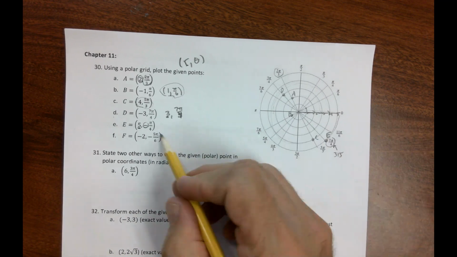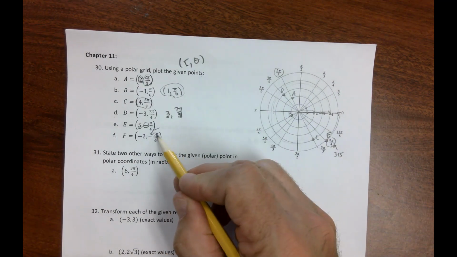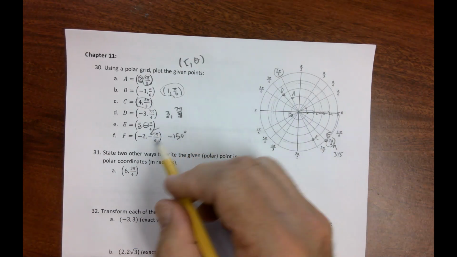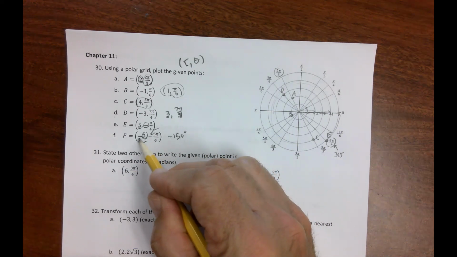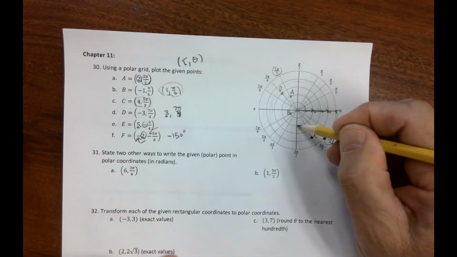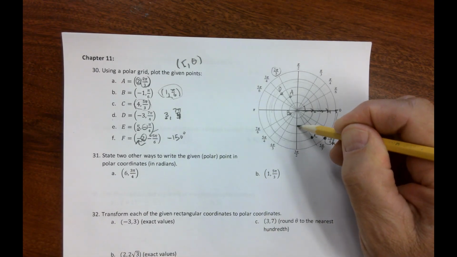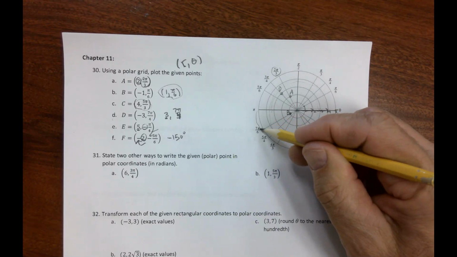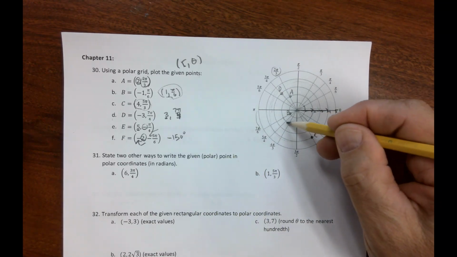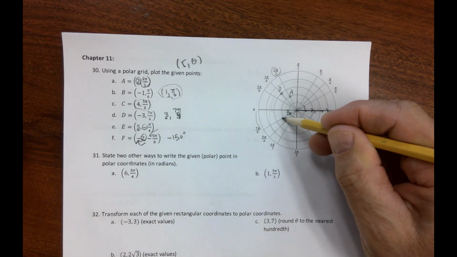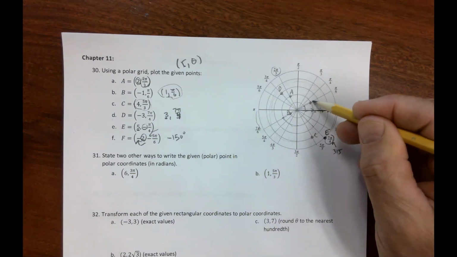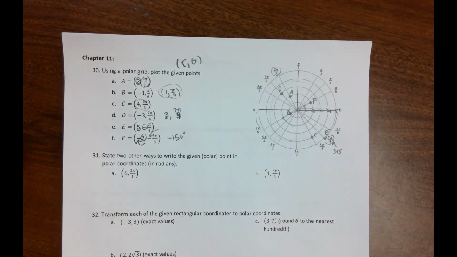And then finally, I got to go down 5 pi over 6, which is down 150 degrees, and my spinner's 2, but then I got to go polar opposite. So 2, and then I got to go 90 plus 60. So I know this is 30 from here to here, so 60 would be here. Did I go 2? Yeah, so 2 right there. But then I got to go polar opposite, which would take me right there. So there's point F. There we go, plotting a bunch of points.